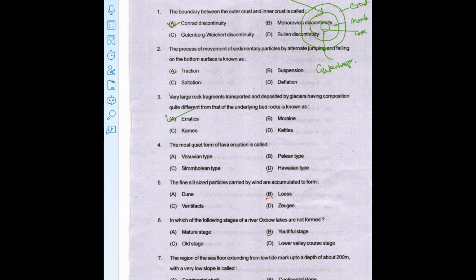the Sialic crust, we have the Sima representing lower crust. In between them we have this Conrad discontinuity, and it is separating the granitic rocks from that of the basaltic rocks. So the correct answer will be the Conrad discontinuity.